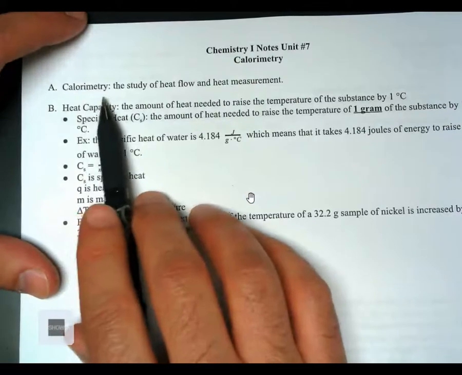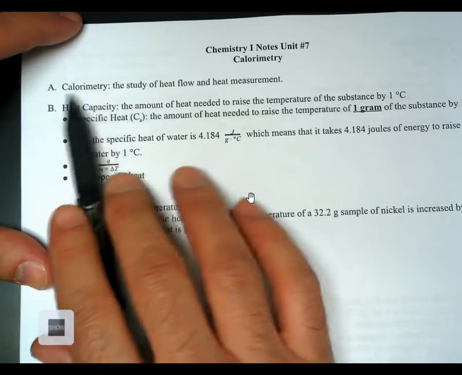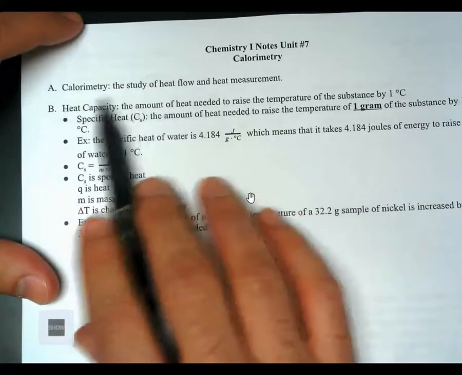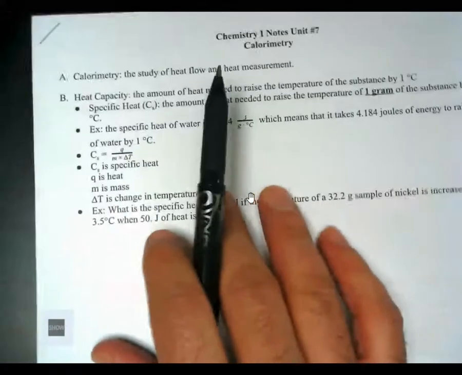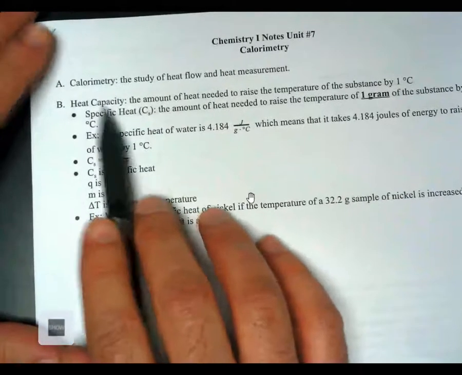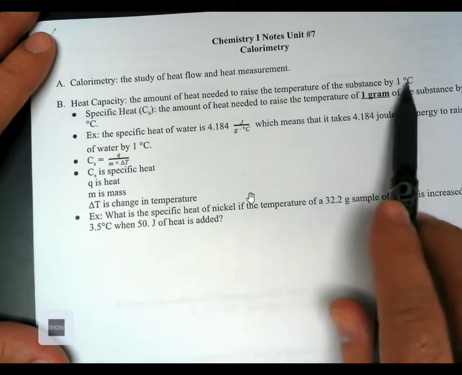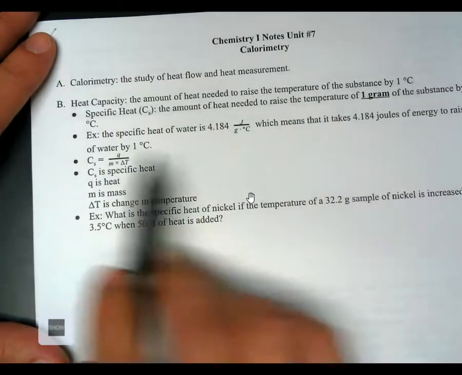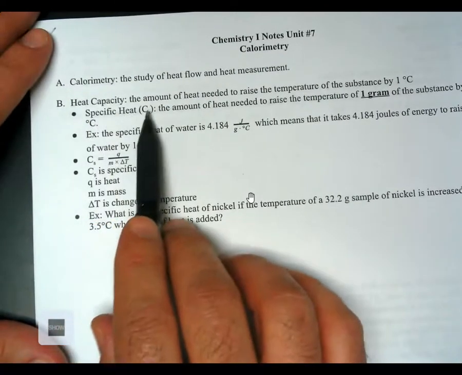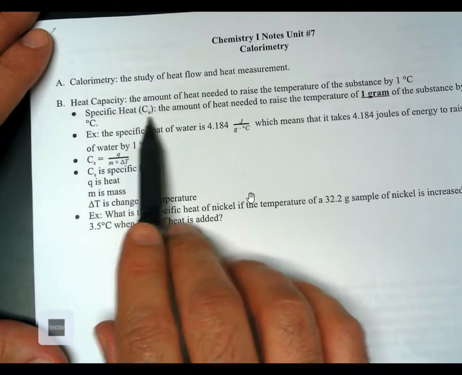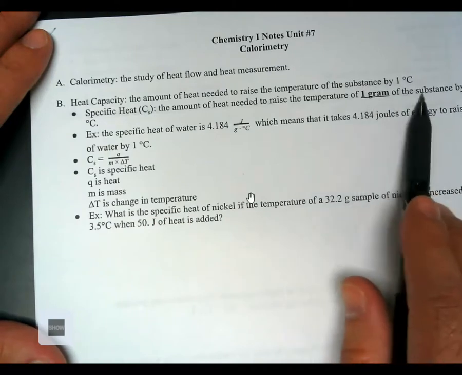Calorimetry, exactly if you break the word down, like calorie, talking about heat and energy, and then imetry is study of, so the study of heat flow and heat measurement. The first thing we're dealing with is called heat capacity. The amount of heat needed to raise the temperature of the substance by 1 degree Celsius. And then a term called specific heat, which is the variable C sub S, is the amount of heat needed to raise the temperature of specifically 1 gram of the substance by 1 degree Celsius.